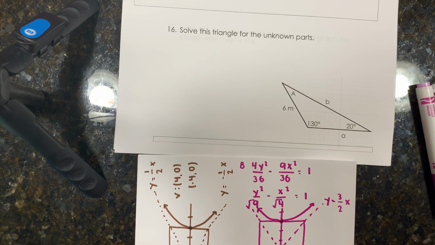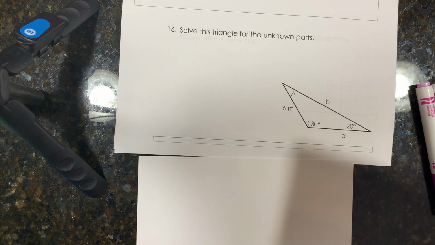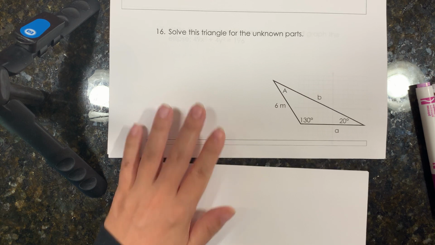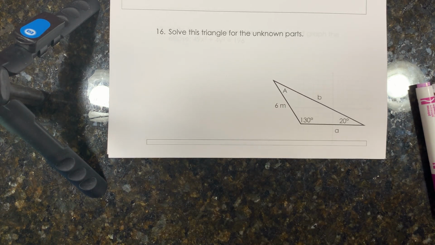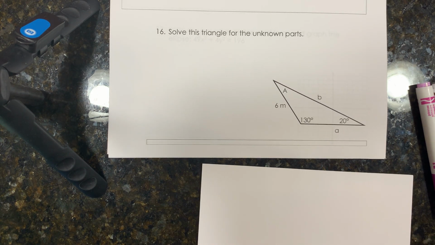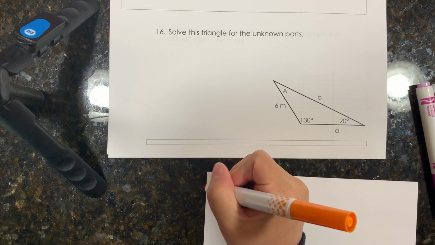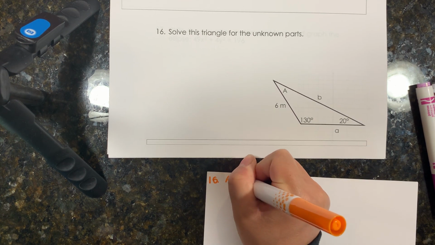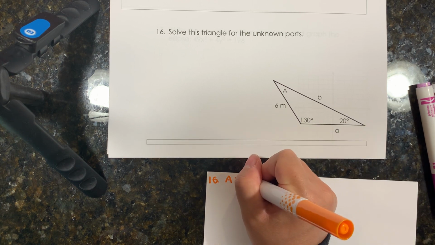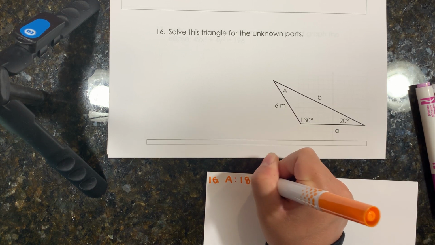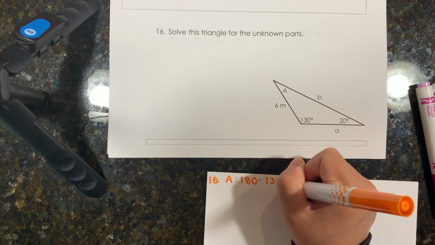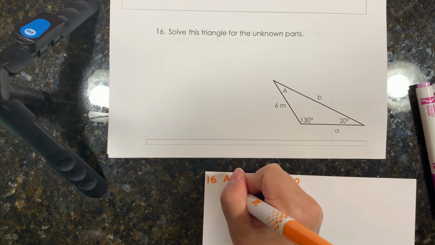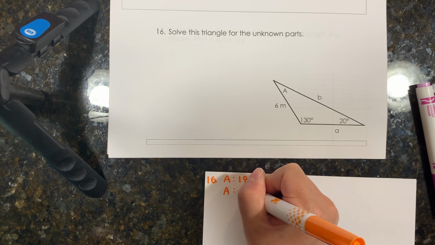So for number 16, the first thing that I'm going to do is solve for angle A, and then I will set up some ratios. So I'm going to solve for angle A, which would be 180 minus 130 minus 20, which means that A is going to be equal to 50.